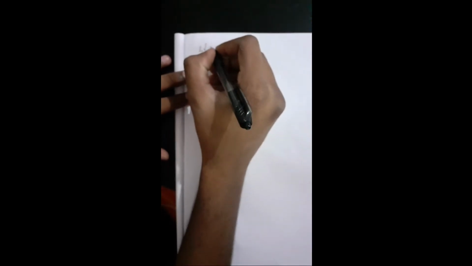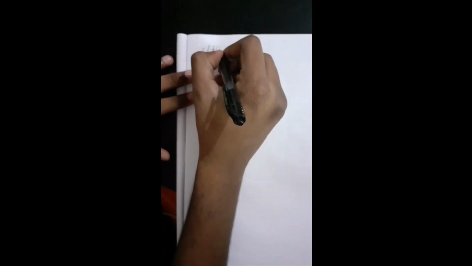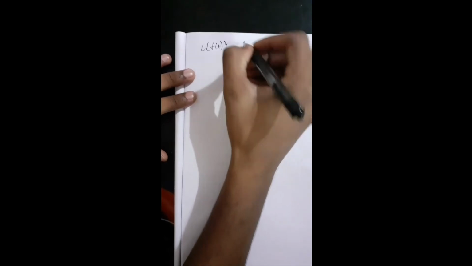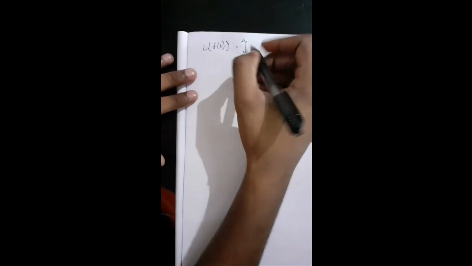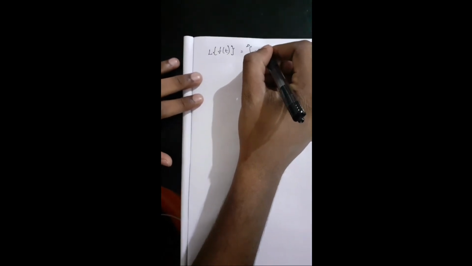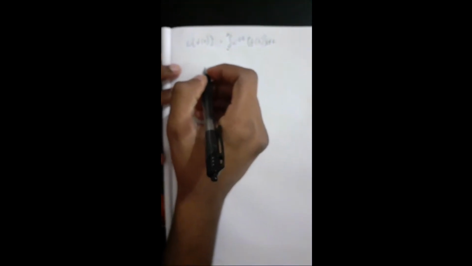As we all know, Laplace of f of t, as a function of t, is the integral from 0 to infinity of e to the power minus st into f of t dt. So in this, we are going to find out Laplace of this function f of t equal to t.